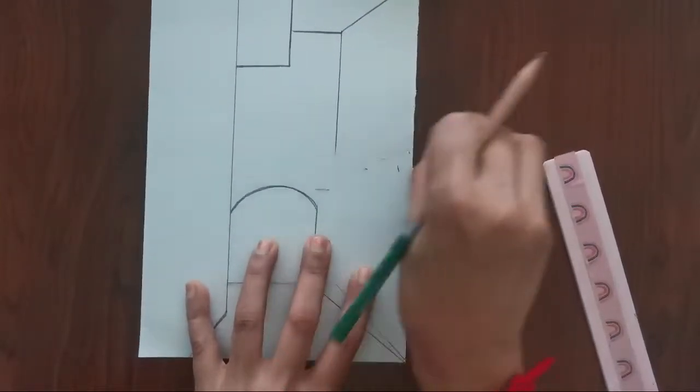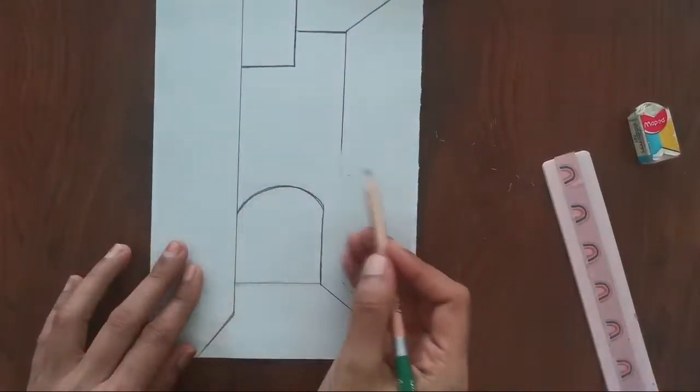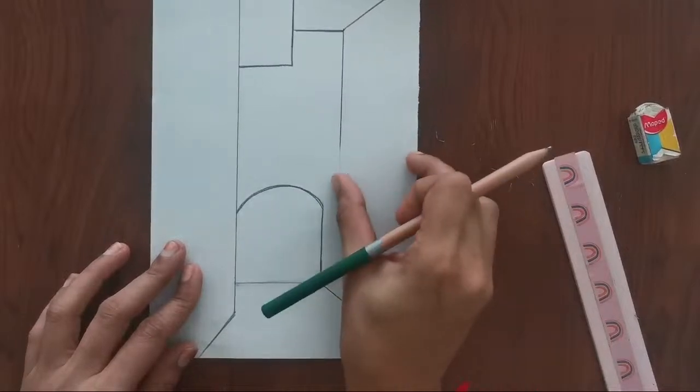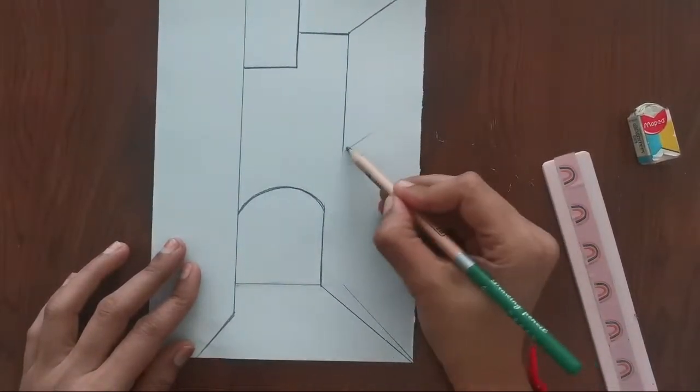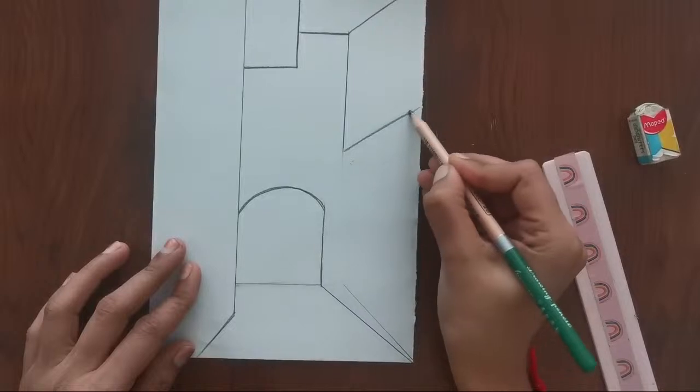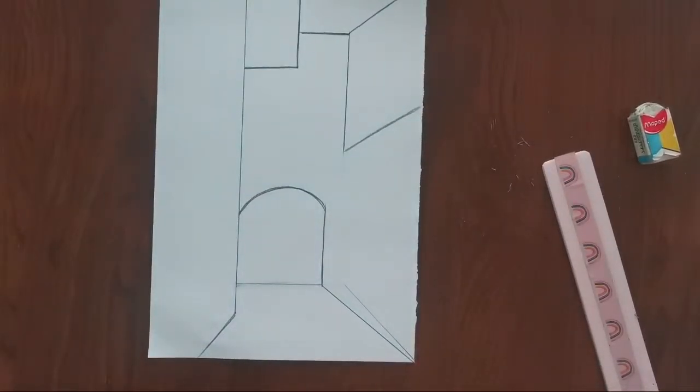Okay, so here again, I'm just correcting because I need more space over here. So just extending this line a bit to the top. Okay, just a correction. Draw it all so lightly so it will not affect your picture.